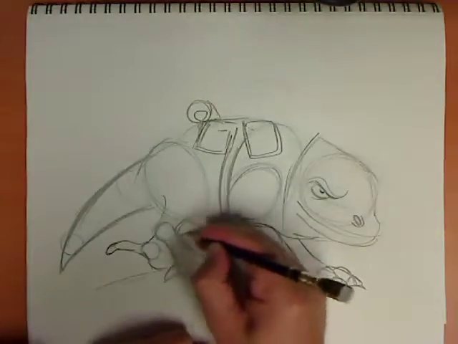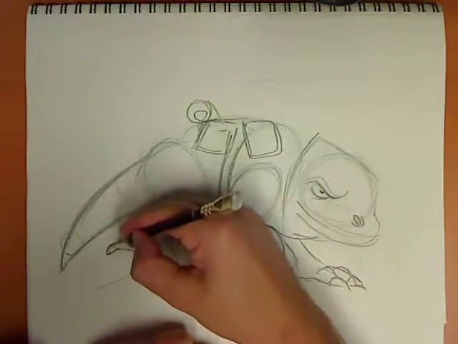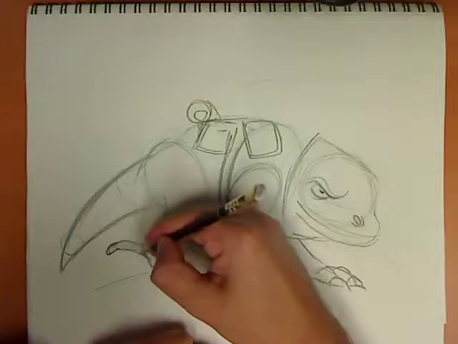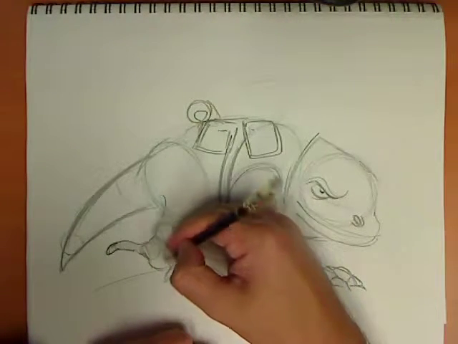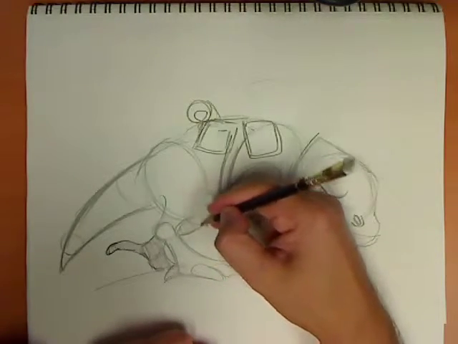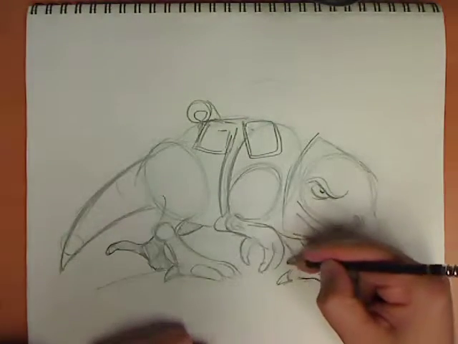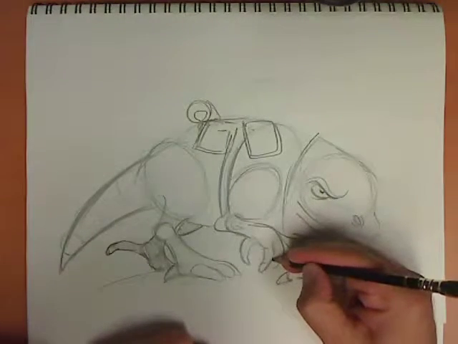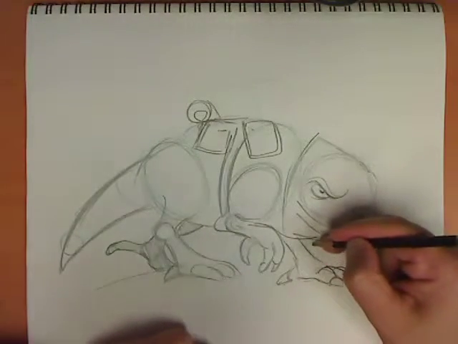Just coming along here. Let me get that back leg. Another quick trick, say like on a horse or this type of creature that has four legs, I like to put that back one in shadow.